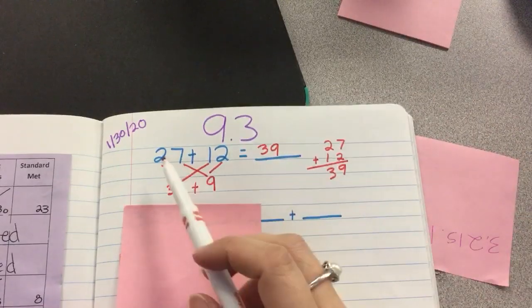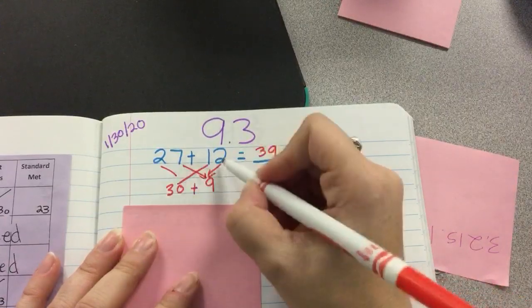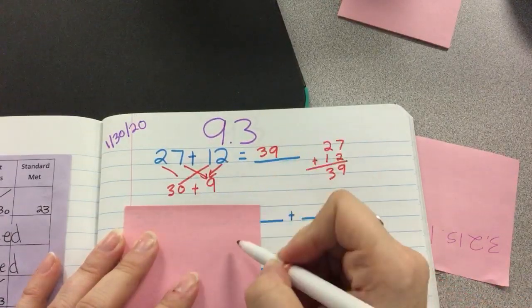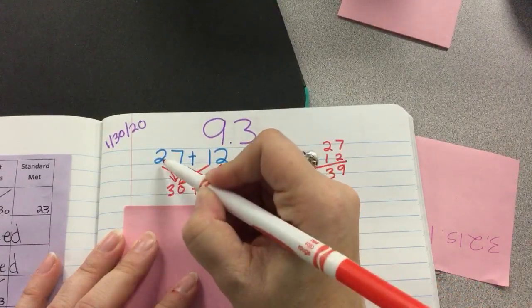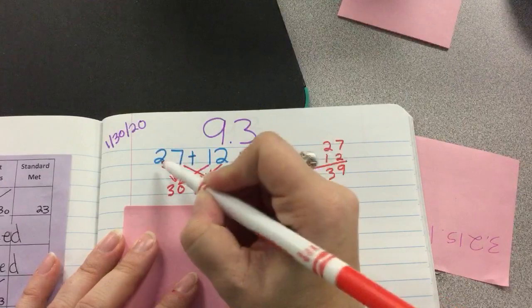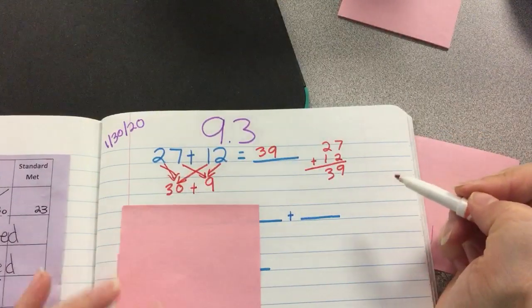So I'll go over it again for 9.3. These lines, okay, the 7 and the 2, so the 1s equal 9. If you add up the tens column, so the 2 is actually 20, the 1 is actually 10, 20 plus 10 is 30. Same thing if you did the algorithm, 39.